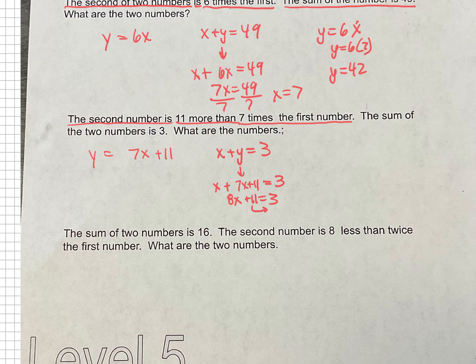I'm going to subtract 11. So 8x equals negative 8, divided by 8. X equals negative 1. Okay, so if x is negative 1, then y is 7 times negative 1 plus 11. Negative 7 plus 11 is positive 4.